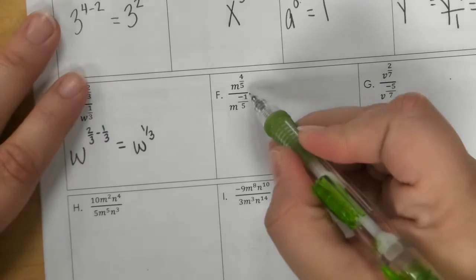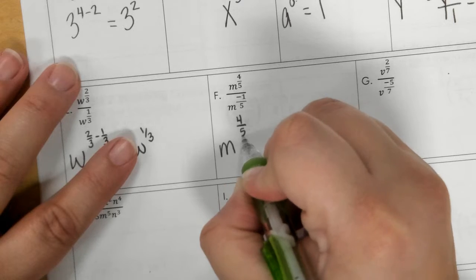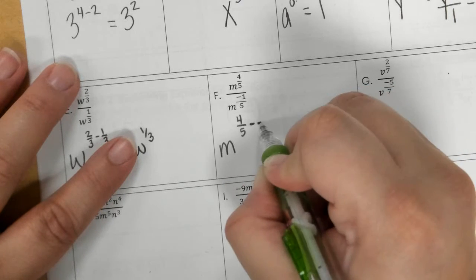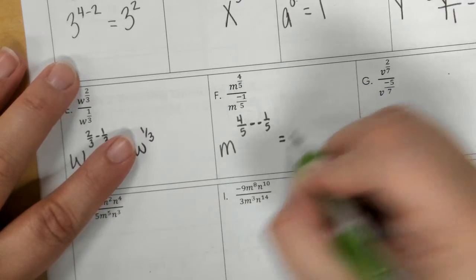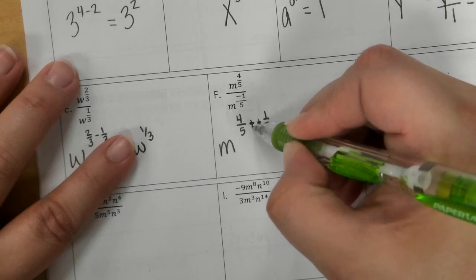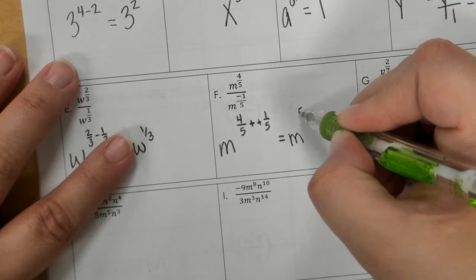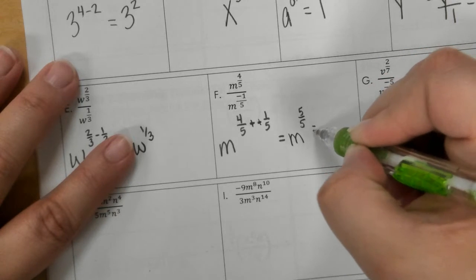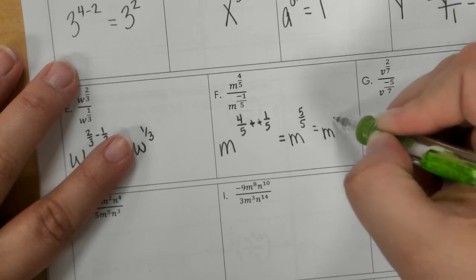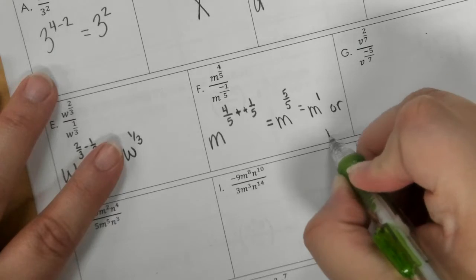In part F, we need to take 4/5 minus the negative 1/5. And as you can see, we have that double negative. So we're going to turn that into positive. And so 4/5 plus 1/5 would give you 5/5. And 5/5 reduces just to 1. And so your answer could be m to the first or m.